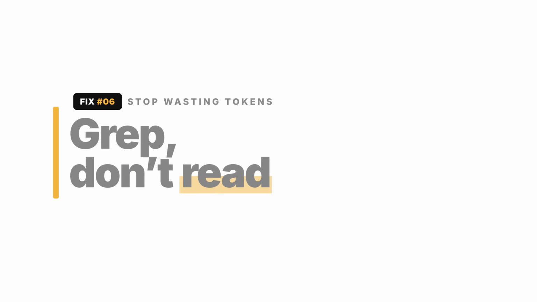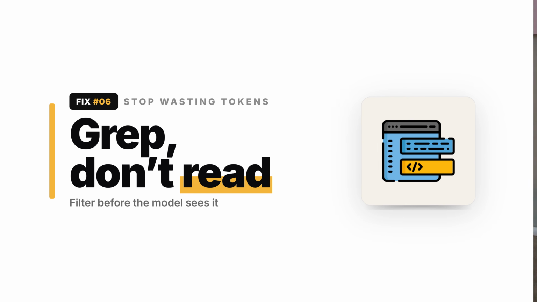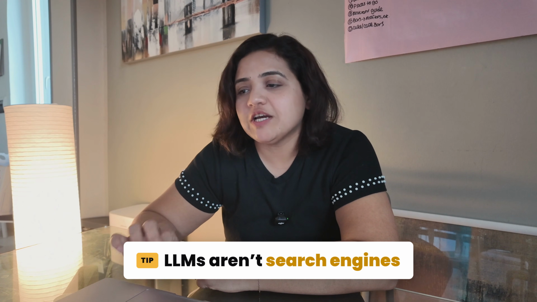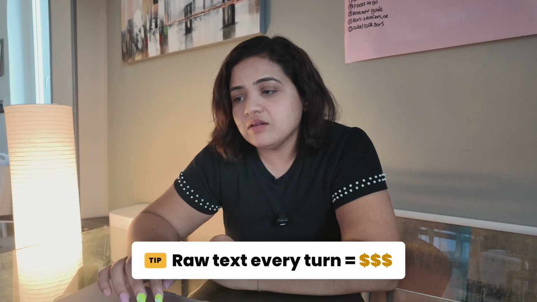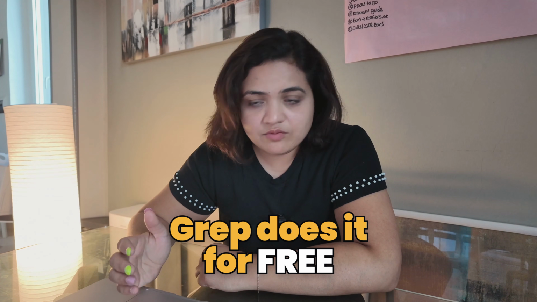Then the next one is twofold. You want to stop using LLMs as expensive file search engines and cache everything that repeats. This is a little bit more advanced. So if you hand an agent a 500-line CSV file or a giant code base and ask it to find something, it's going to read thousands of lines of raw text on every single turn. And you are paying LLM prices for a job grep does for free.